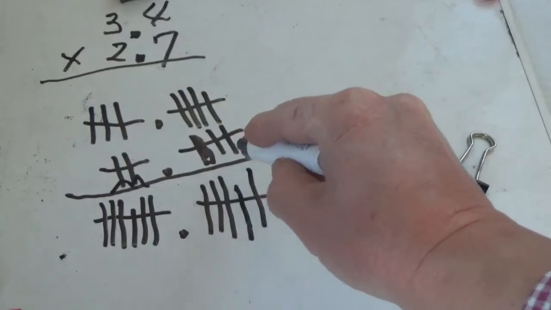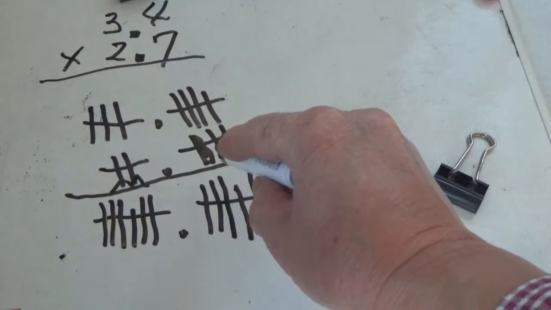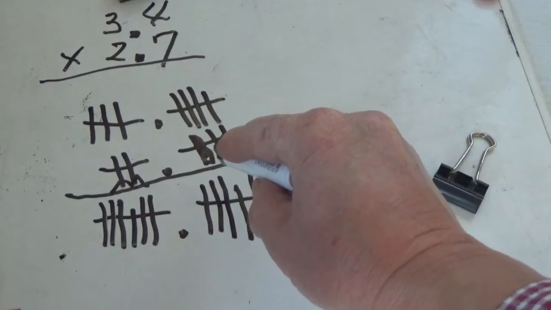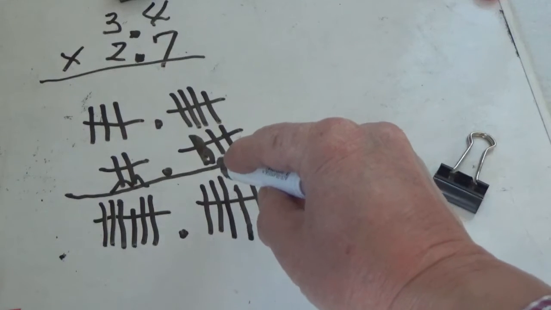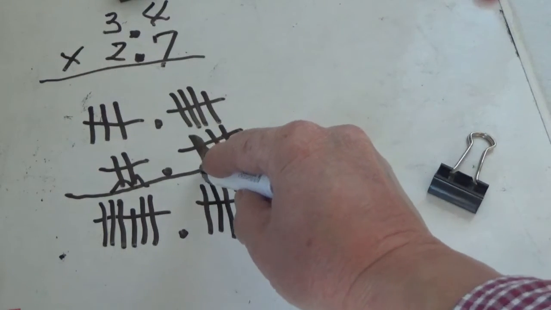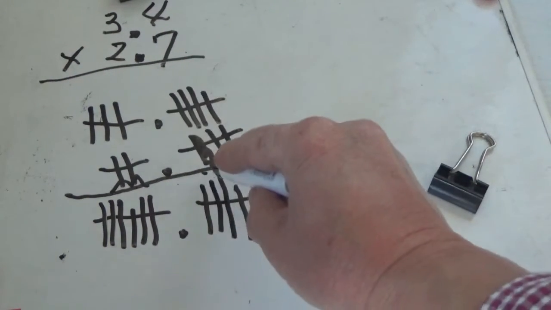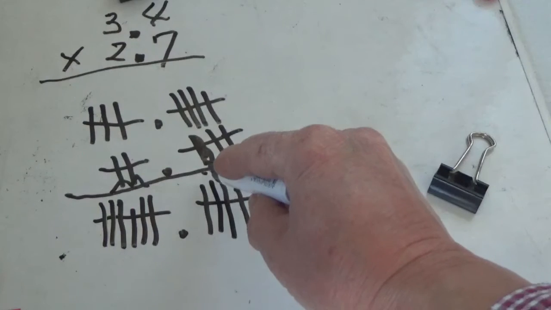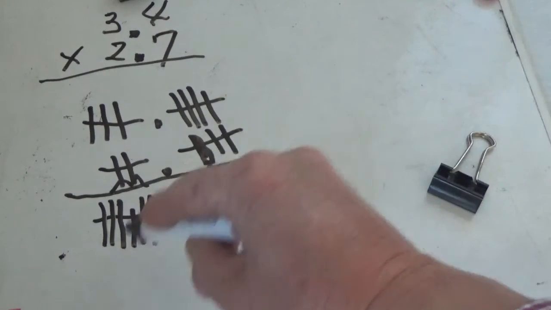So I will multiply 3.4 by 7 tenths. First I will multiply by 5 tenths. Okay, so multiply 3 by 5 tenths.